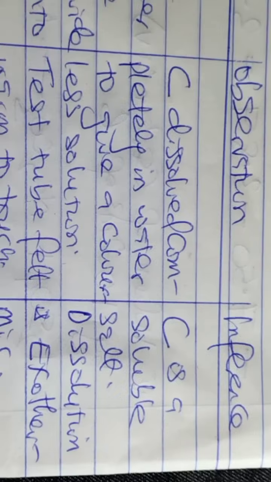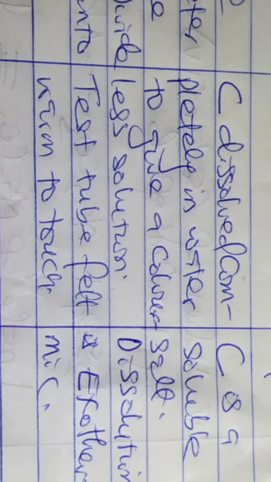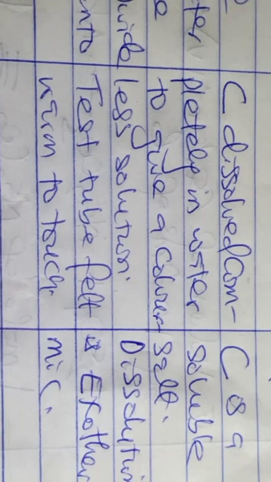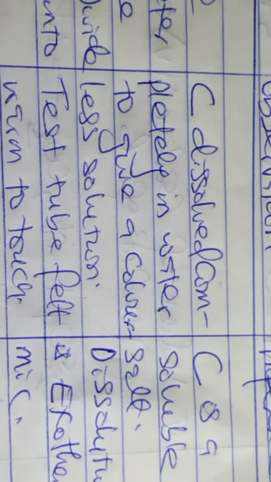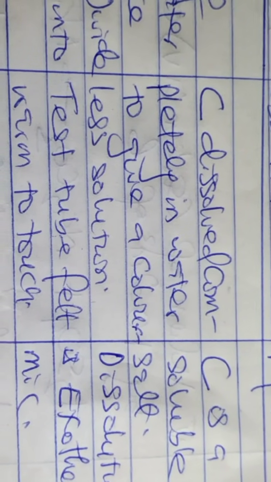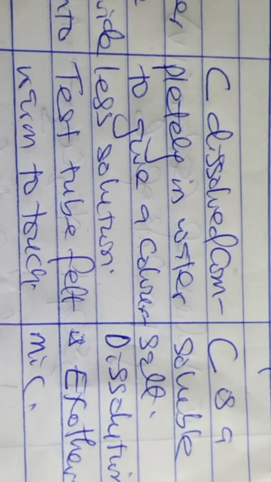So let's go to test 1 that says add C to 5 cm³ of distilled water and shake thoroughly. Divide the solution into 2 portions. Observation: C dissolved completely in water to give a colorless solution. Test tube felt warm to touch. So when we do the live practical, that's what we observe. C dissolved completely in water to give a colorless solution.